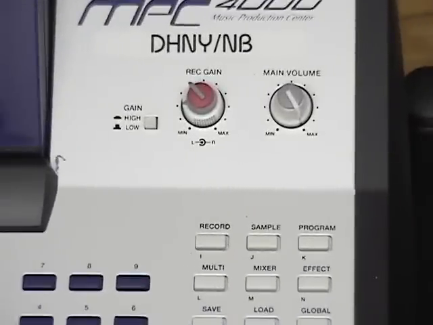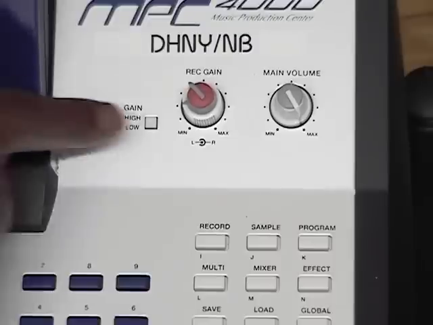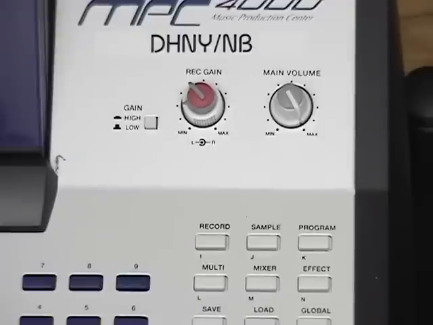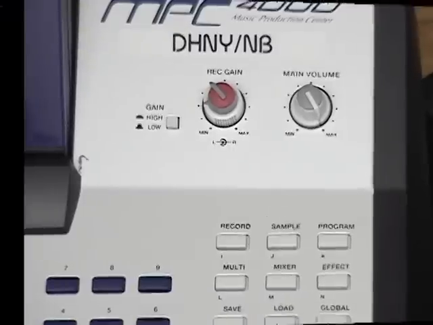Okay, now we have our gain switch, which is to the right of our LCD display, which is right here. And you push it in for high gain. That means we're going to add more gain to the input in our mic line. Now high is for your microphones, your mic level. And pull it up. Low is for a line level or for your phonograph. And you put your turntables in.